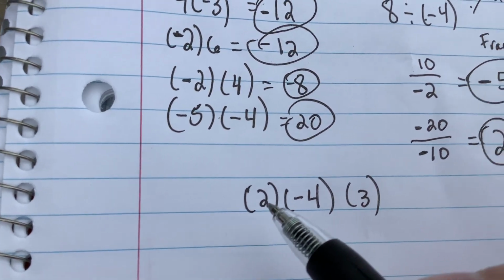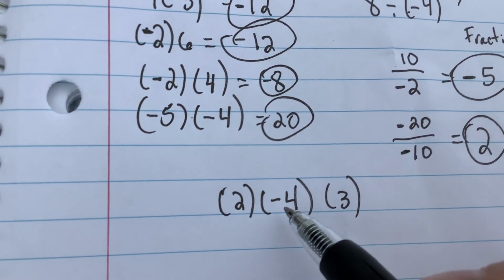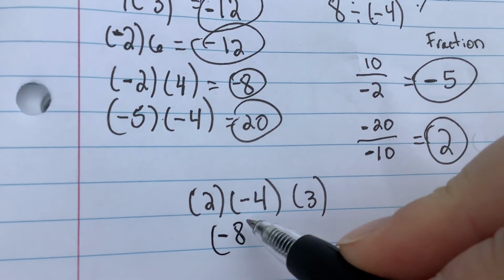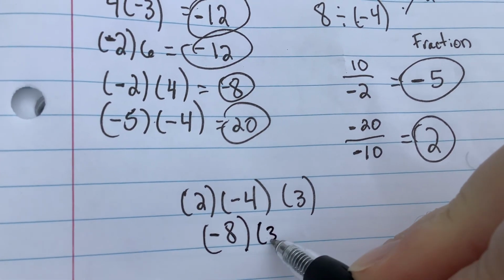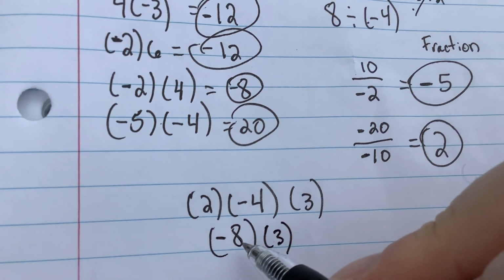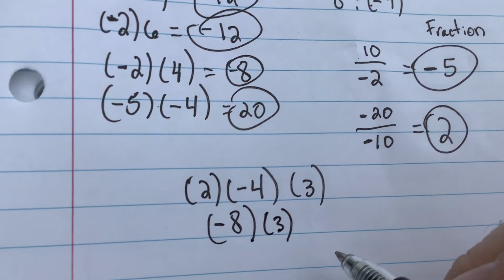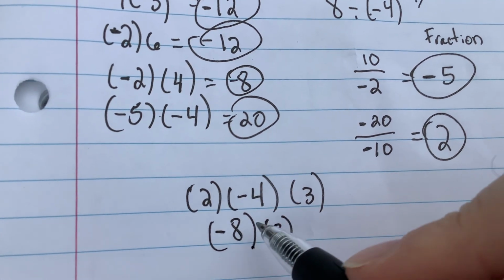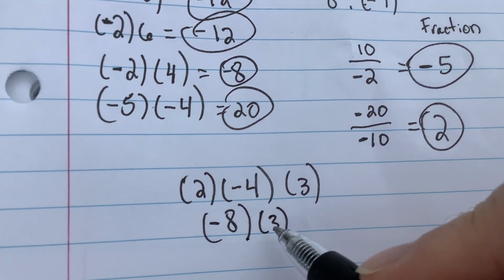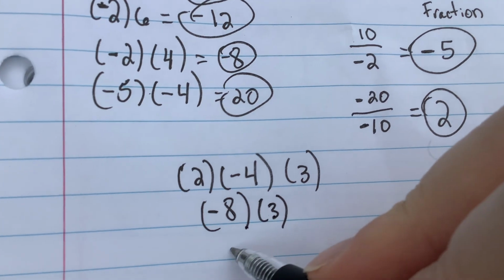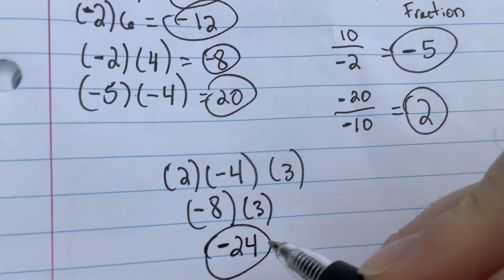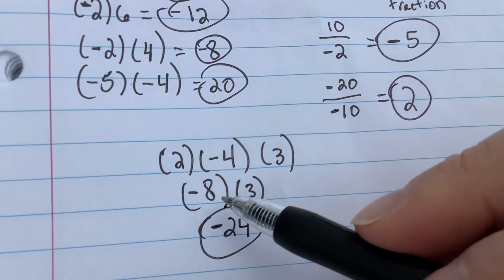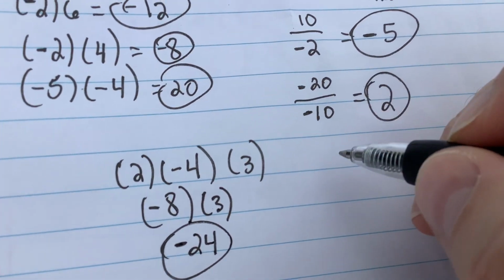So what's 2 times negative 4? Okay, 2 times negative 4 is negative 8. And then we still have to multiply that times 3. So we did 2 times negative 4, got negative 8, and now we still have to multiply negative 8 times 3. Negative 8 times 3 is negative 24. So it's going one at a time, but it's still following the negative rules. Let's do one like this.